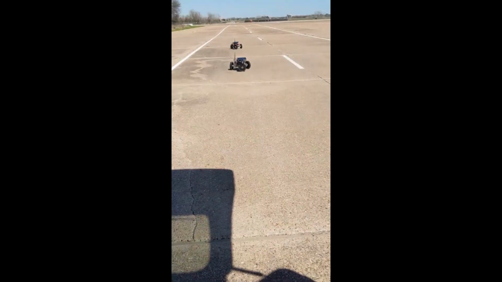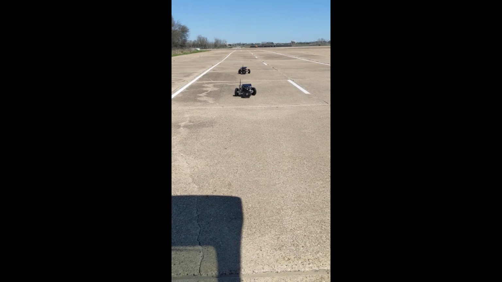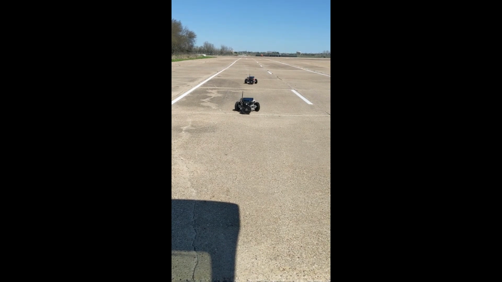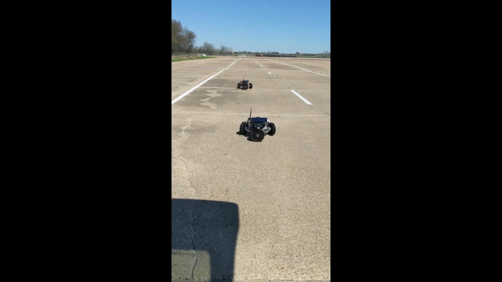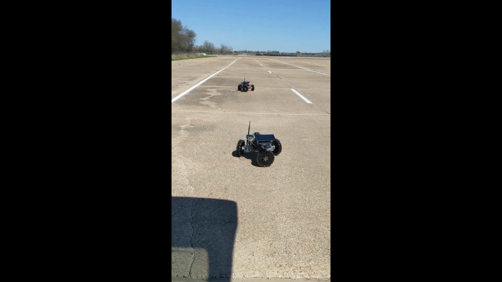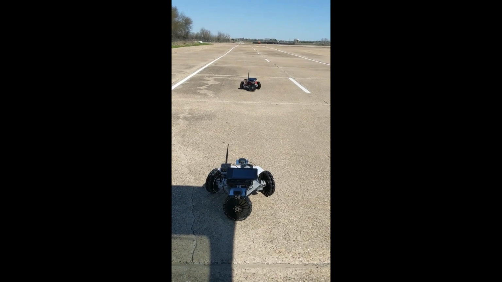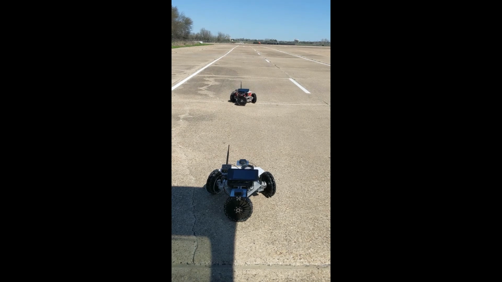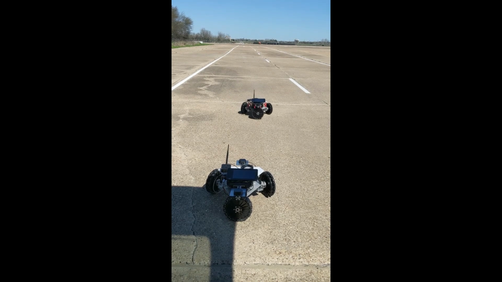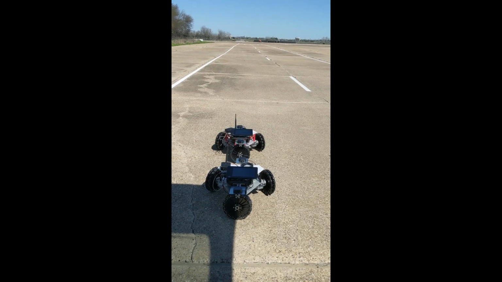And they will idle until the return command is sent, and once that is, then they will both start to come back along the same path that they originally took. All the while, they are making sure that they are not going to collide with each other, and they're doing their best to come back to not only the same location, but follow the same path. And so this will allow for easy deployment and retrieval. And as shown, they come right back to where they started.